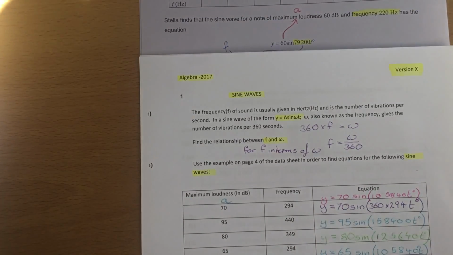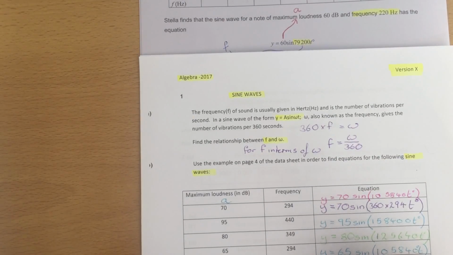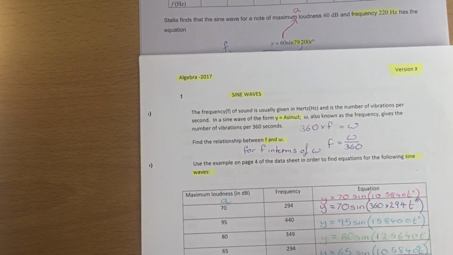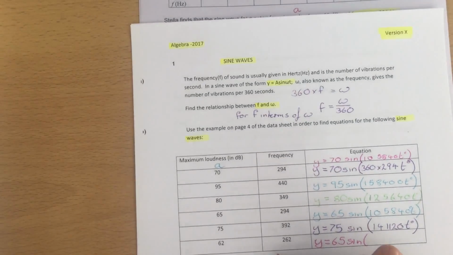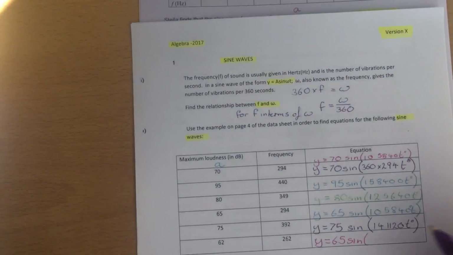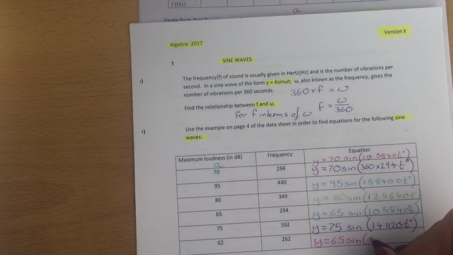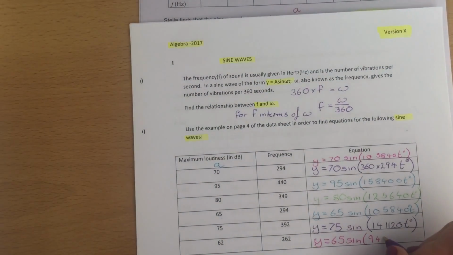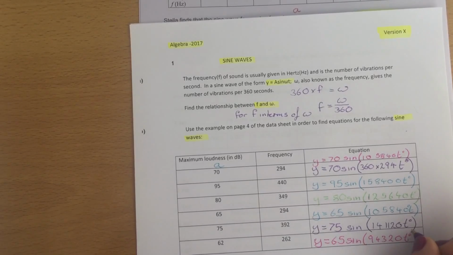And lastly, we have y equals the amplitude, sine brackets 360 times by the frequency, which should give us 94320 t degrees.